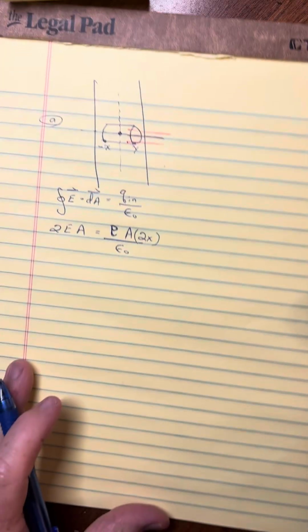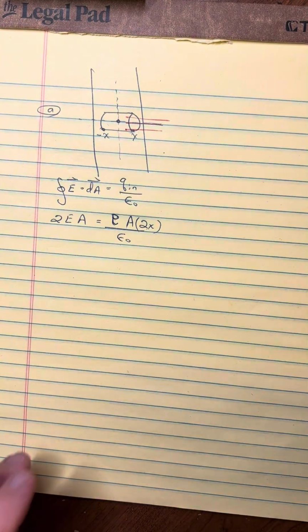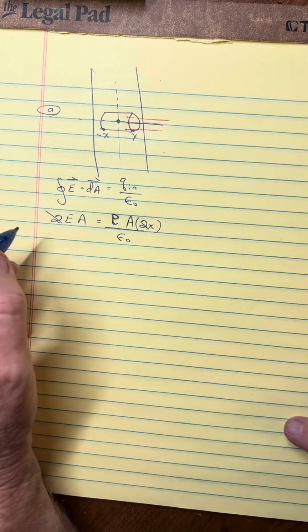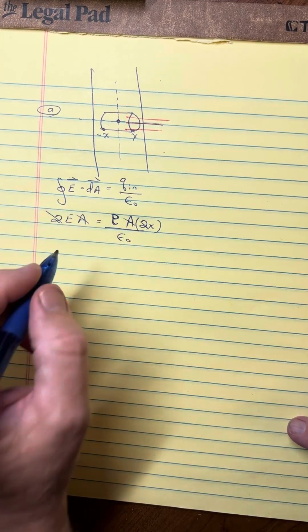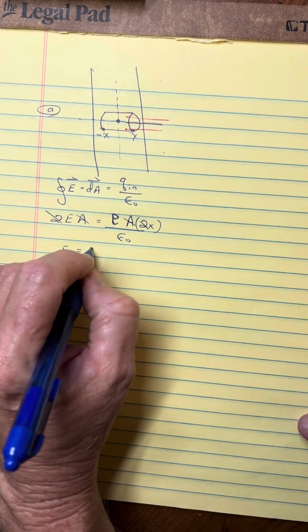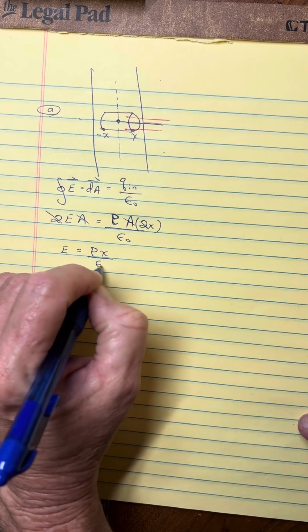So number 5 here might be the easiest one on the exam, or at least the shortest one. And then a 2 cancels off, and then an A cancels off. And you end up with the equation for the electric field as rho x over epsilon naught.